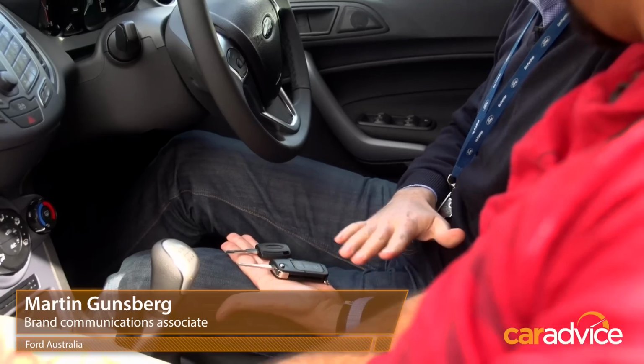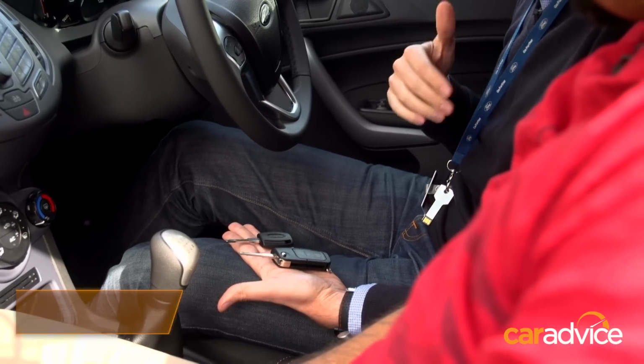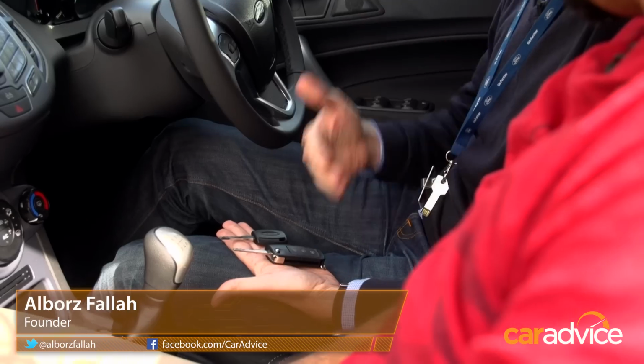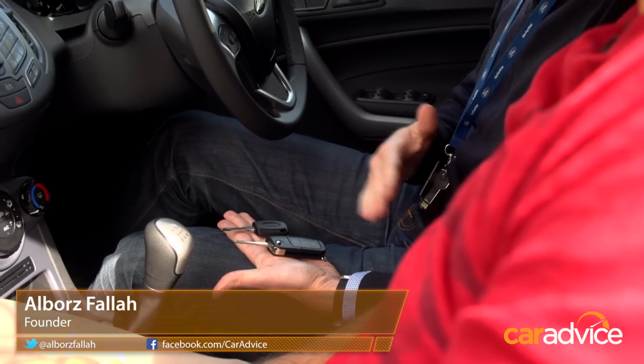Okay, so I've got two keys here. They're identical at the moment. They're what we would call a master key as they come from the factory. So they both start the car and the car will behave in a completely normal manner with these two keys.